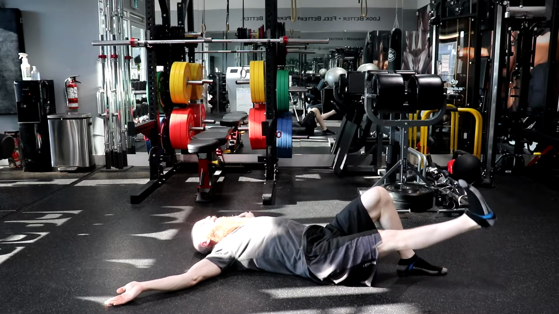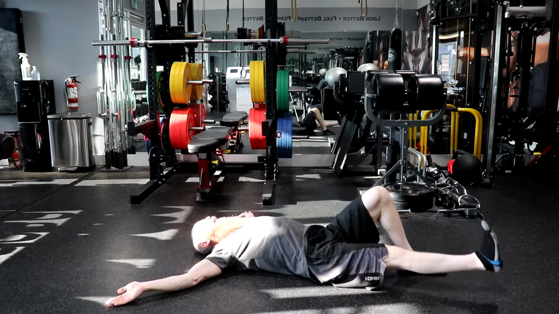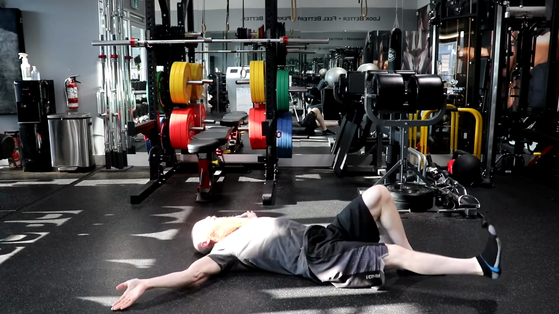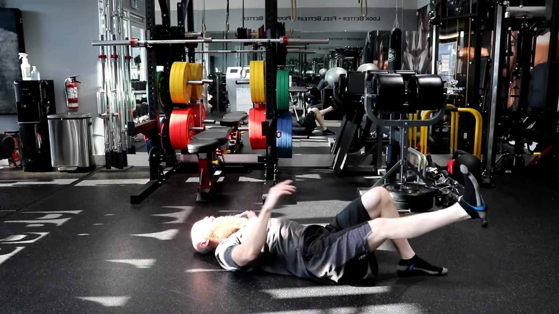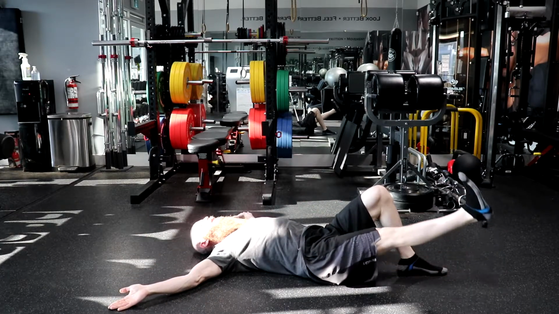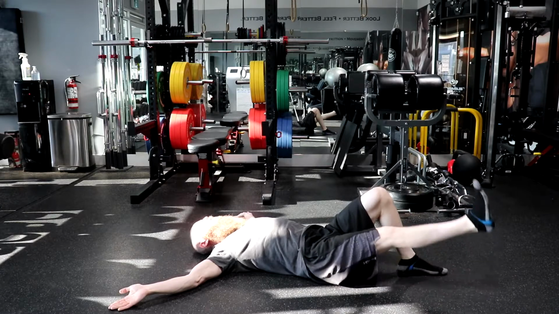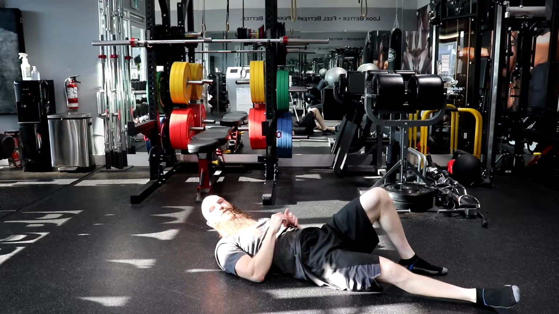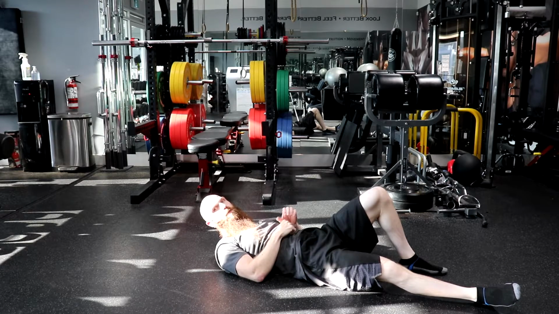And then if you want to progress this, what you could do is add an ankle weight or even something like a weight at the knee. The closer the weight is toward the distal portion, or the closer toward the heel, the more difficult it's going to be. But this is the strengthening exercise for the psoas major, and more specifically, that is the strengthening exercise for the anteromedial and the proximal portion of the anteromedial fibers of the psoas major.